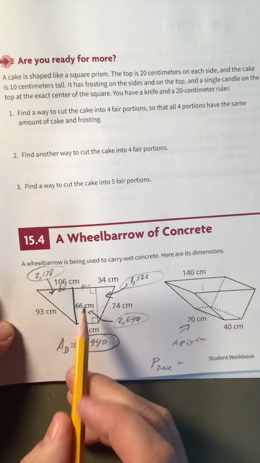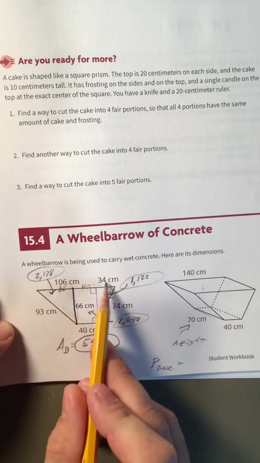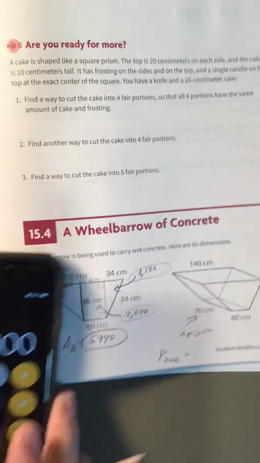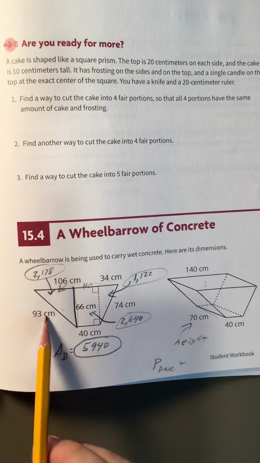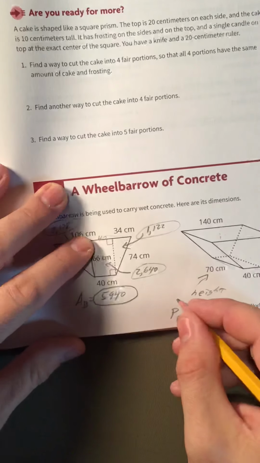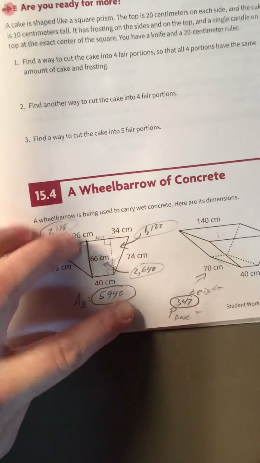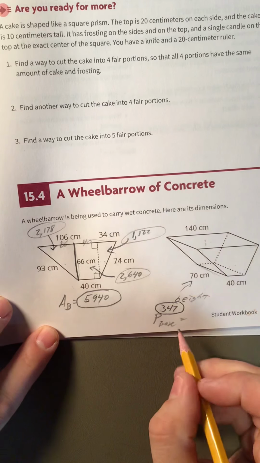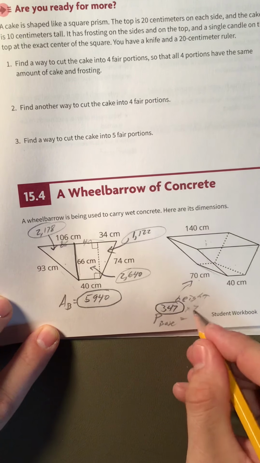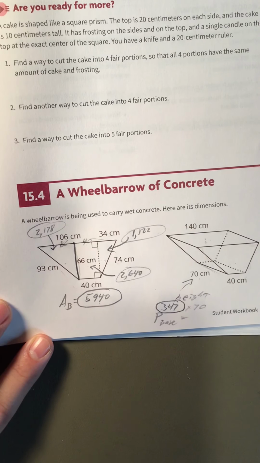Okay, perimeter of the base, here's my base, remember? And I have all the sides, so I just got to add them up. Let's just start with 93 and work our way around. 93, 40, 74, 34, 106. 347 is my perimeter of the base. Okay, 347 is the perimeter of my base, times my height, which is still 70.